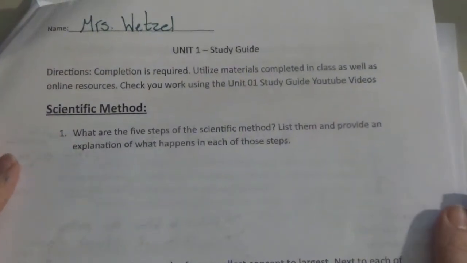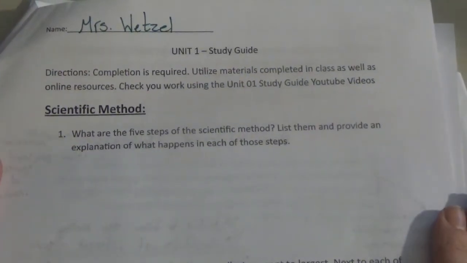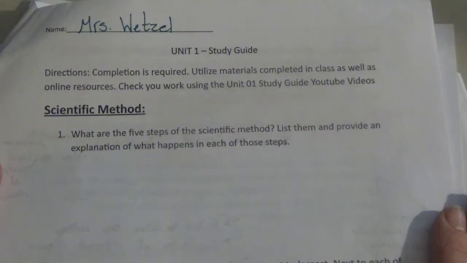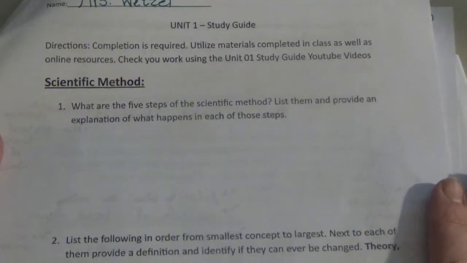The directions for the study guide are to complete the study guide. It's not optional. Utilize materials completed in class as well as online resources, and check your work using the Unit 1 study guide YouTube videos. I also have the answer keys to the study guide located in a binder in my classroom, so you can use those too.